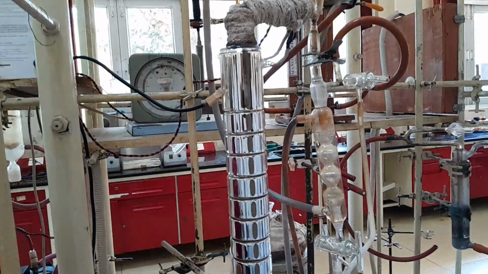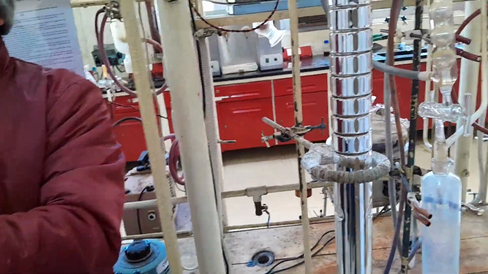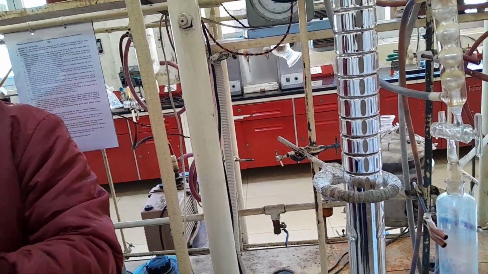So this column, this is the internal structure and this is the outer cover, and then it is evacuated. Got my point? So this is vacuum evacuated.